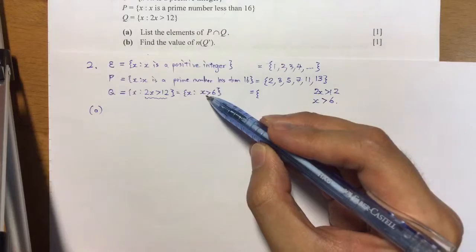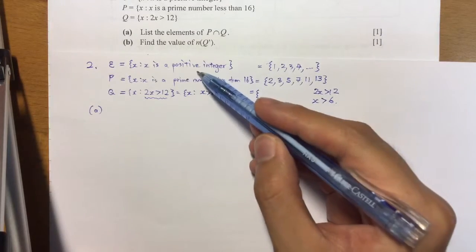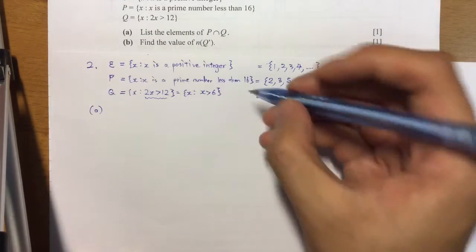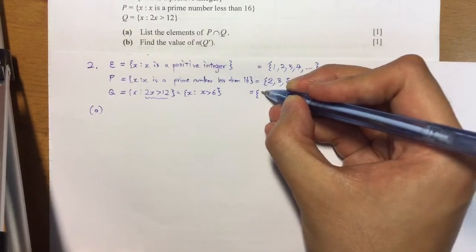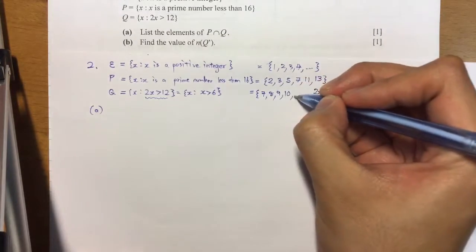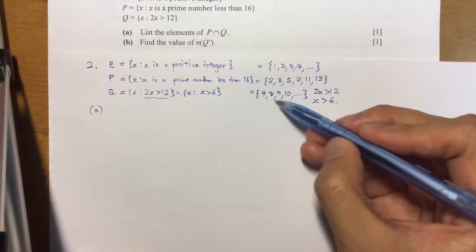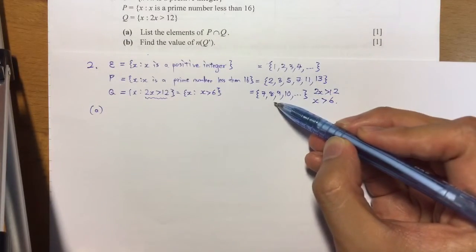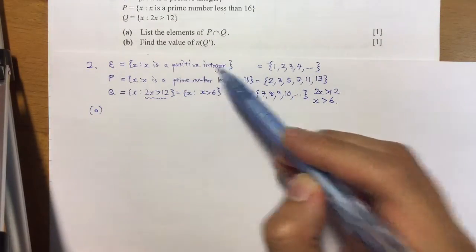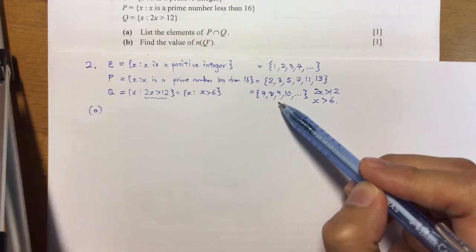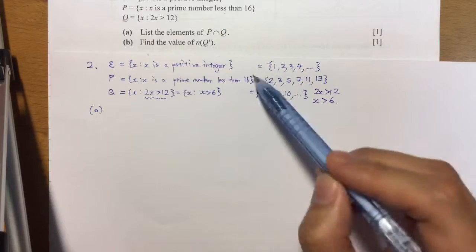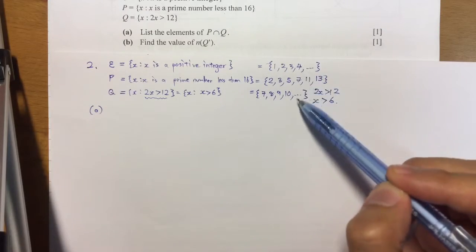So once again, you do a quick listing. What are some numbers that are bigger than 6? You start from 7, not 6, then 8, 9, 10, and so on. Now, why do I only include integers? Because the universal set only wants positive integers. So I don't have 7.5, 8.5, and so on. There'll be too many numbers. So before I even do the question, I list out as much information as I can.